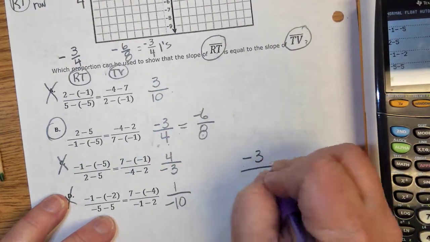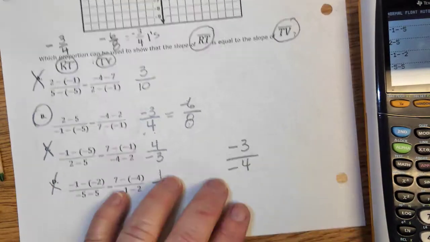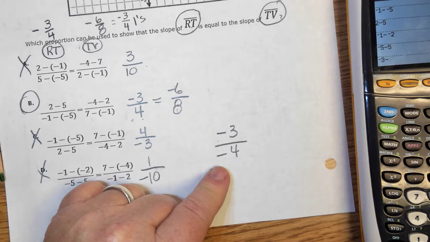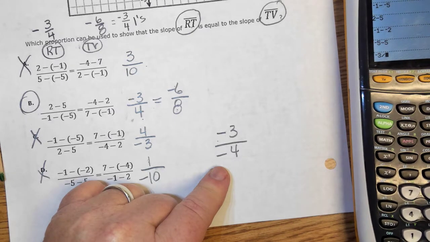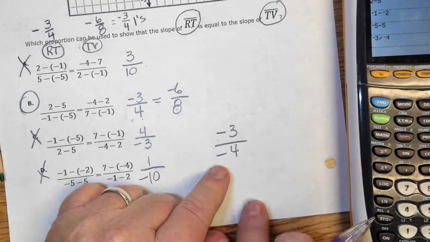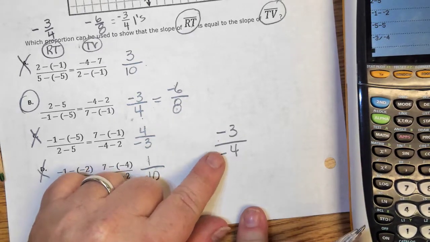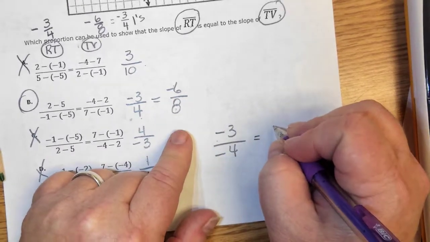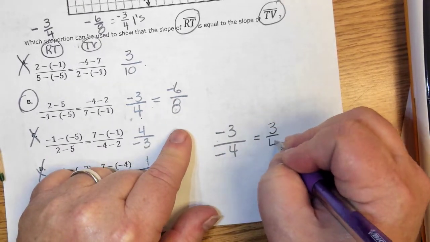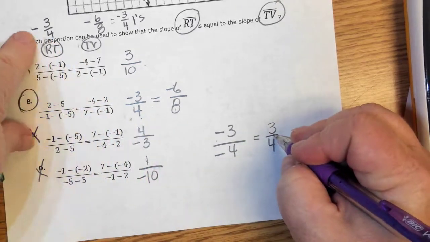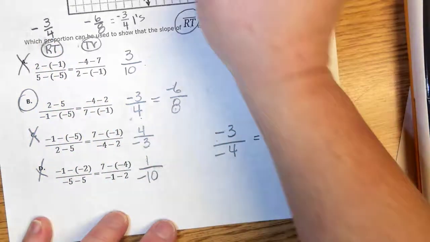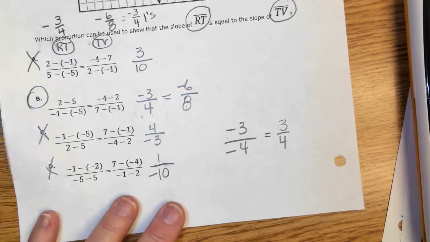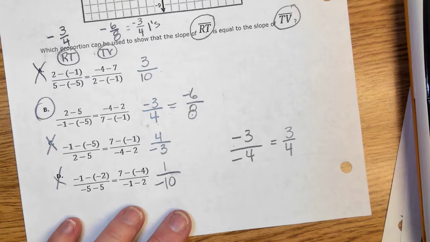They'll give you one of them that looks like this. And if you were to simplify and make sure -3 divided by -4, you would think that that's the answer because you see a negative sign there. But really, if you simplify that in your calculator, it will give you +3/4, which wouldn't match RT. So this is the type of practice you're going to see today, and that's what you need to do. This is the type of questions that you're asked on an assessment.